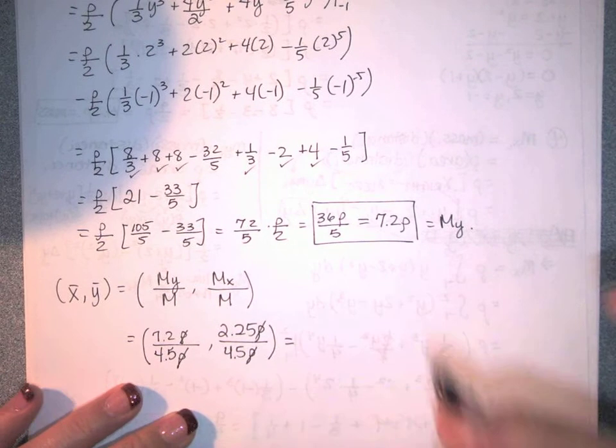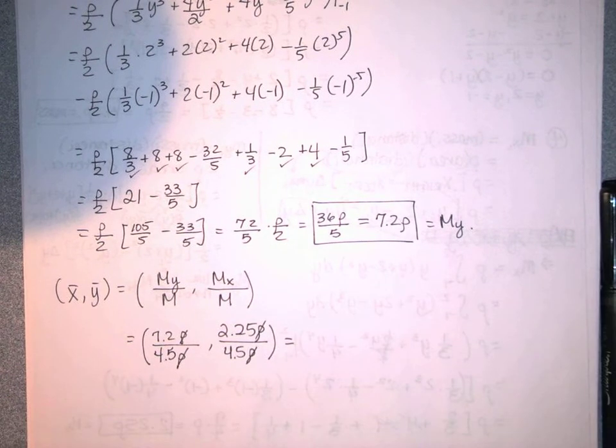Sounds like I'm talking about linear algebra. You know what row reducing is? Okay, that's for another class.